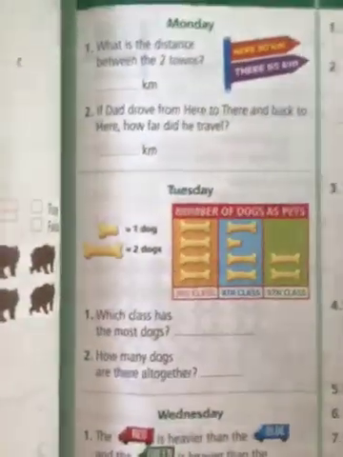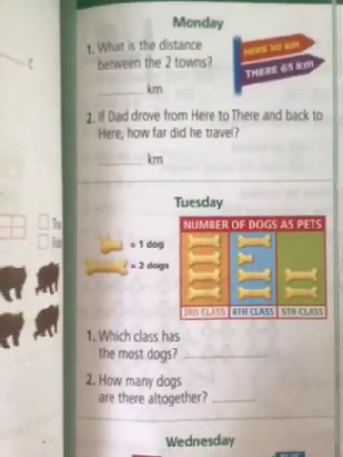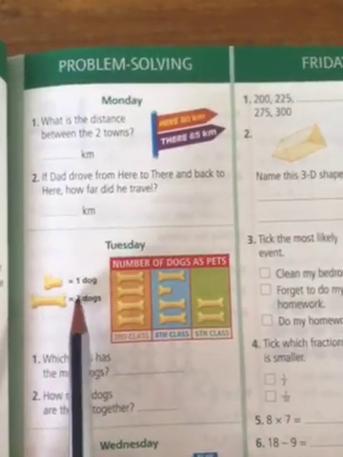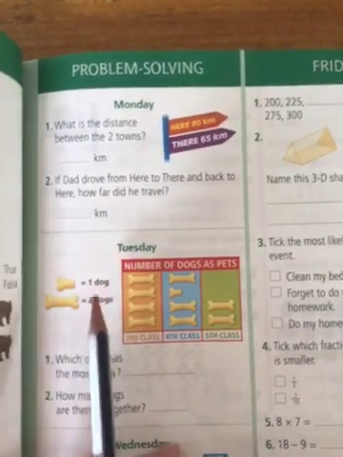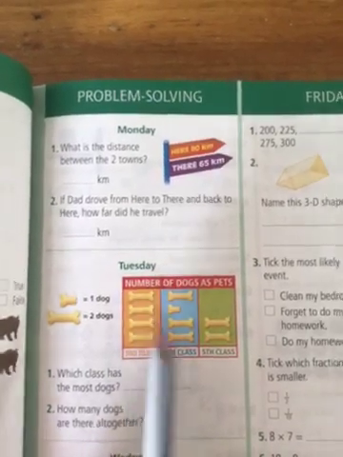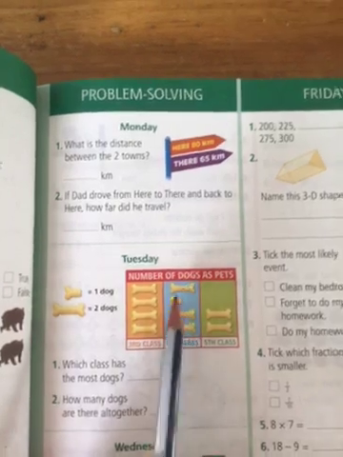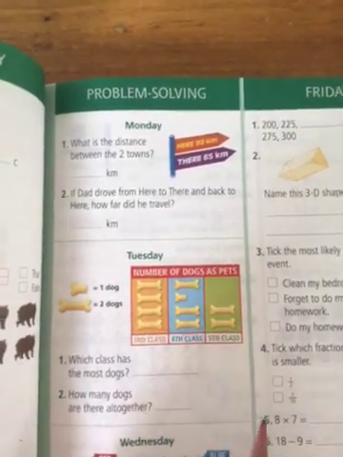Okay, let's go to our problem solving. So we have a pictogram, and it's the number of dogs as pets. Then we have 3rd class, 4th class and 5th class. Now this is really important here. A full bone represents 2 dogs and a half a bone represents 1 dog. So 3rd class would have 2, 4, 6, 8 dogs. 4th class would have 2, 4, 6, 7 dogs. And 5th class would have 2, 4 dogs.